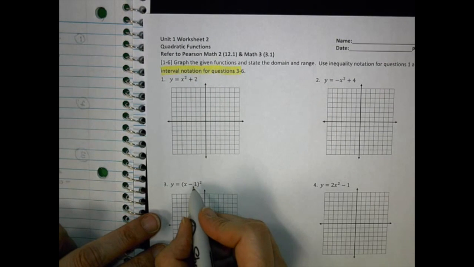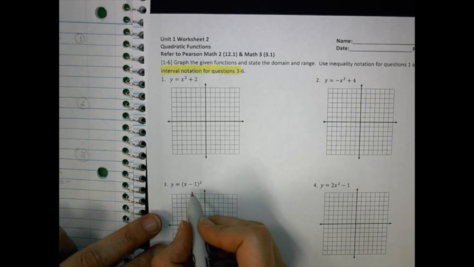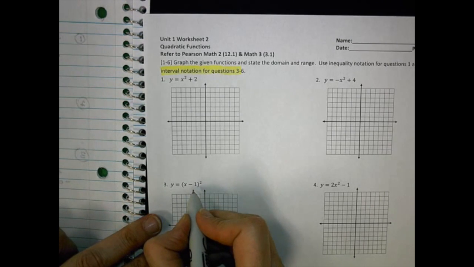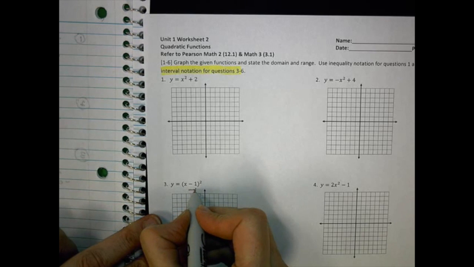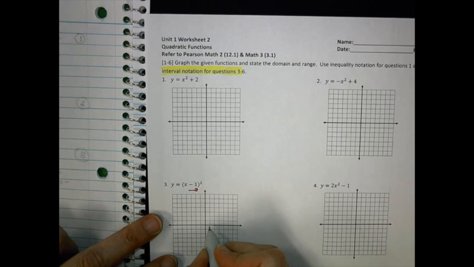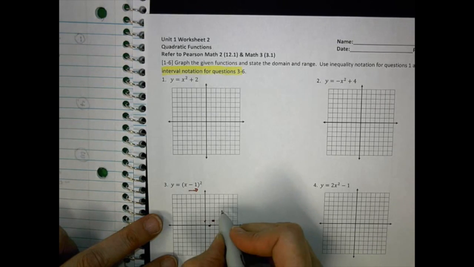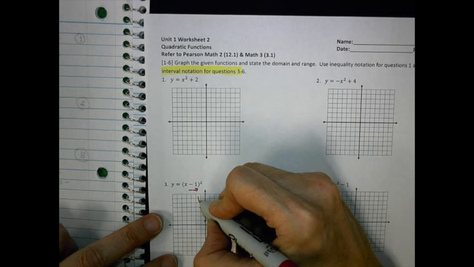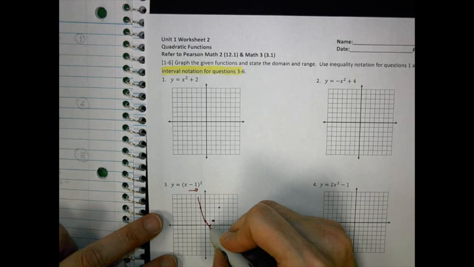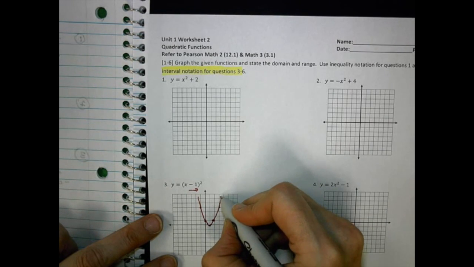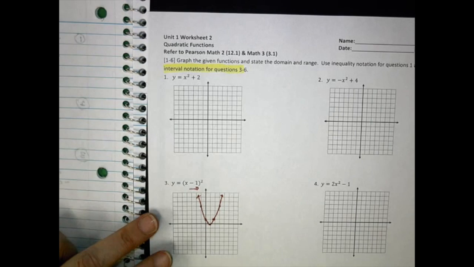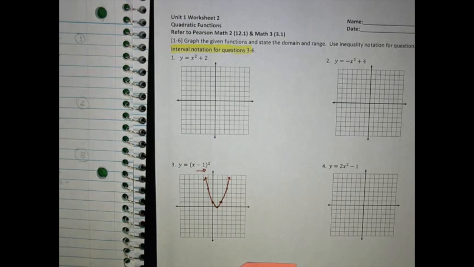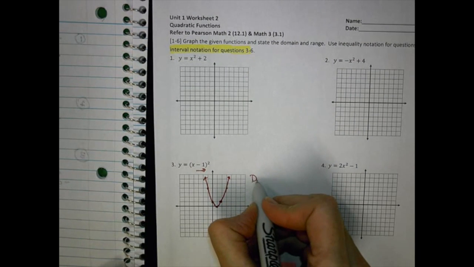So 3 would be a parabola. I would think that it is shifted to the right one because it shifts opposite the sign when it's inside, so it would be like this. And I will talk later about tricks for graphing these if you want them. This would be the parabola we're speaking of. It's facing up because the sign in front is positive. So as we look at that parabola, visually we should be able to see the domain and the range.